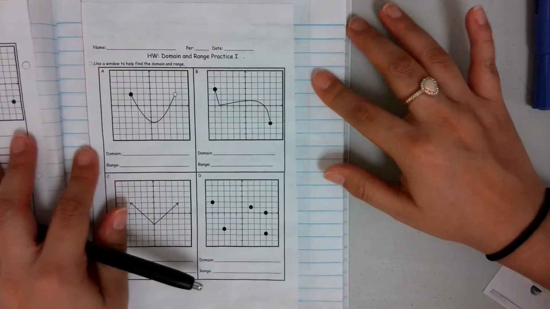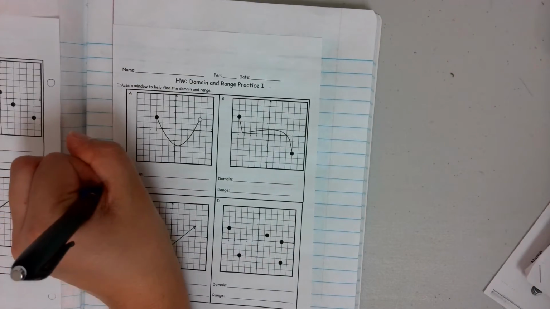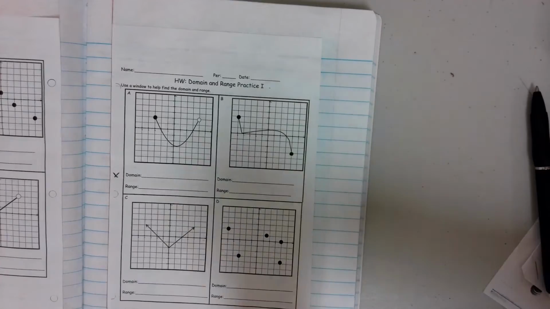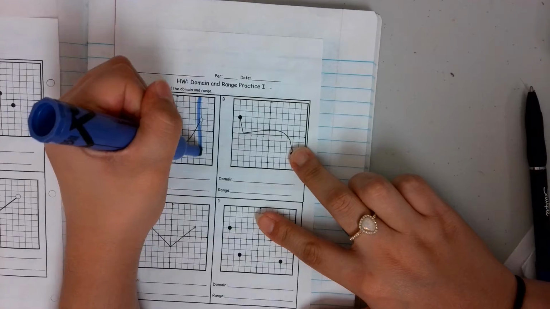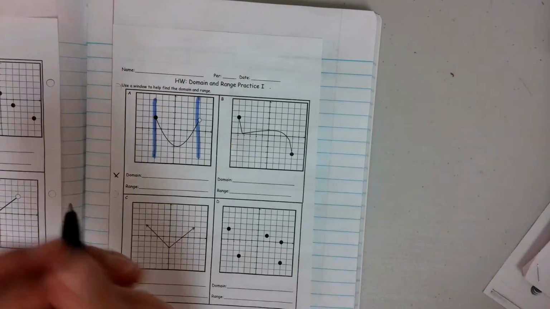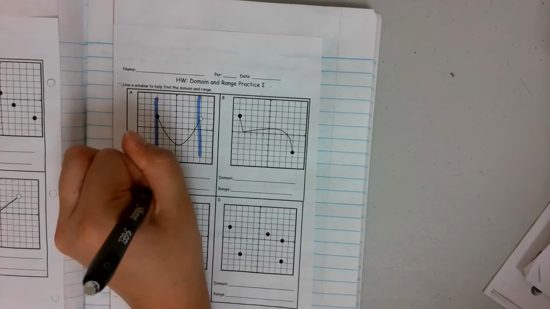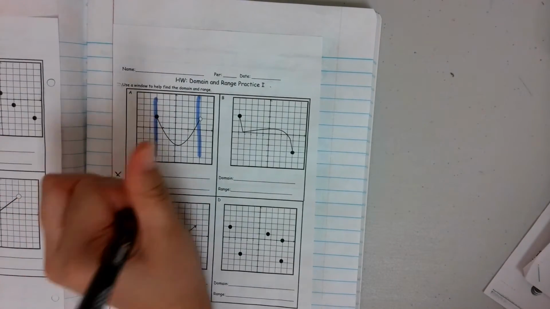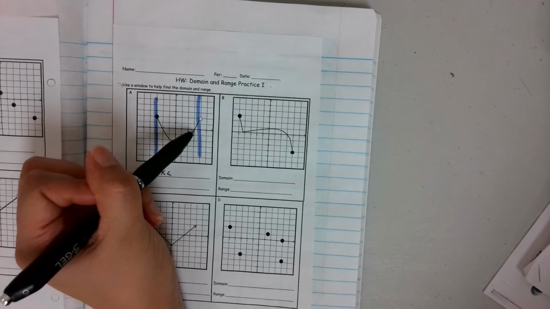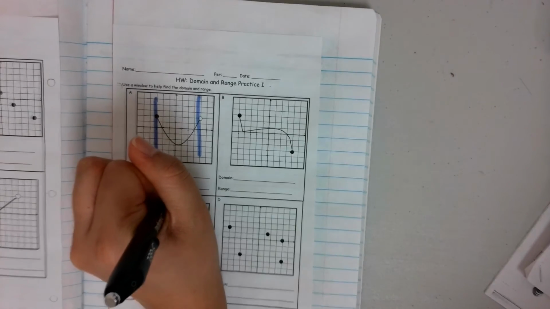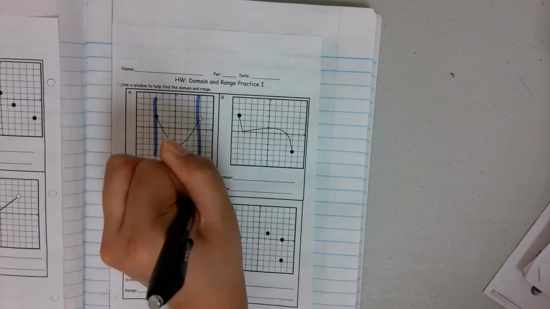Alright, so let's do some problems over here. I'm going to do these first. I'm going to do A first. Okay, domain is your x. So I'm going to look at where my graph starts on my x-axis and where it stops on my x-axis. So my domain is at -3, and then I have an inequality symbol, and it's equal to because it's a closed circle, and it stops at 4. So -3, 4.